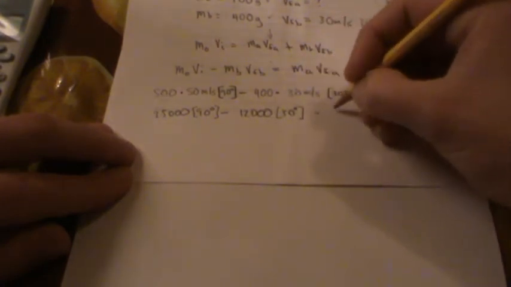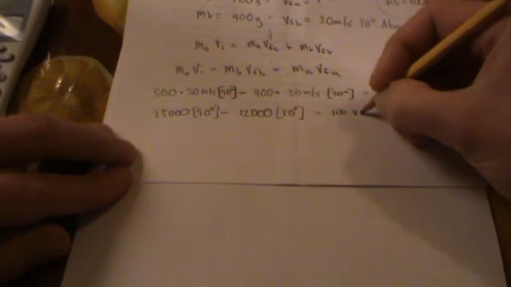It's 25000 at 90 minus, and then 400 times 30 is 12000 at 30 degrees. And equals 100 V_FA.